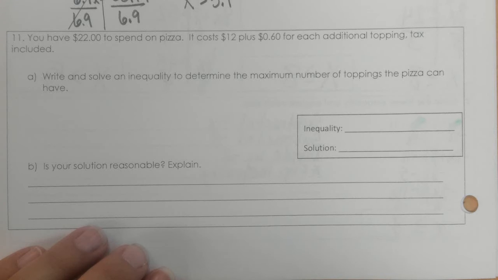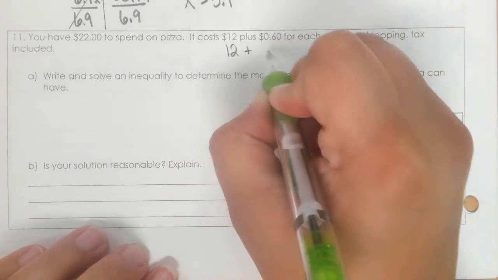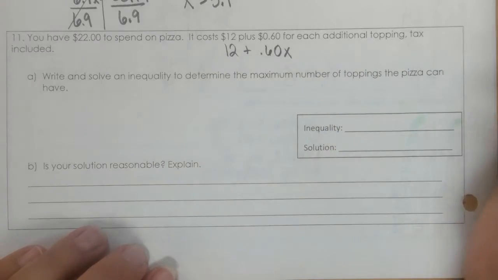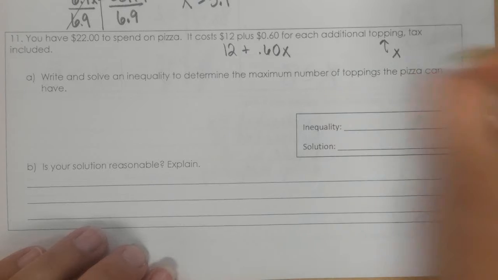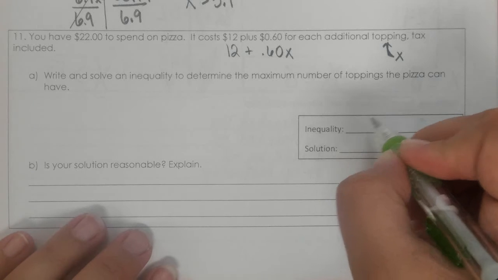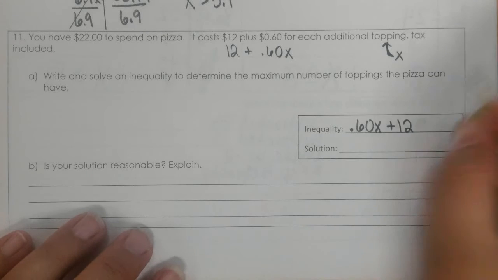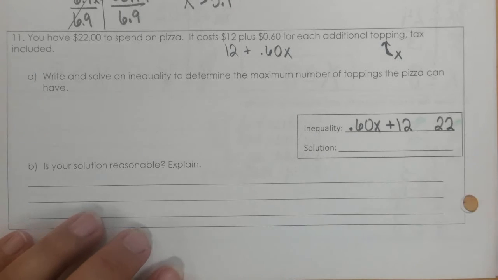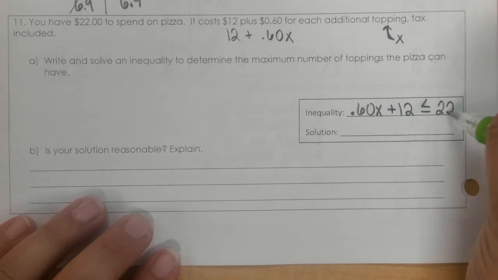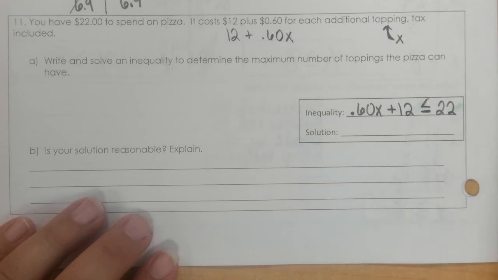Explain. So first, for the inequality, we know we have 12 plus 60 cents for each additional topping, which would be 0.60x, with our toppings representing x. Okay? So we would say that our inequality would be 60 cents per topping plus $12 for the pizza, and you have $22 to spend. And I would have to put less than or equal, because I cannot spend greater than 22. I can only spend $22 exactly, so that's equal, or I can spend less than $22.